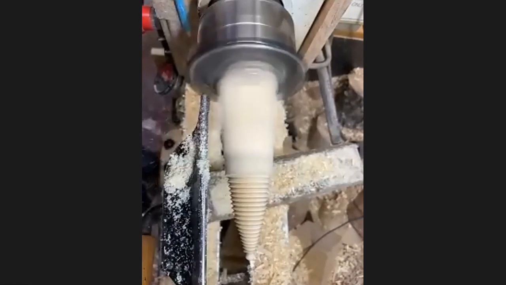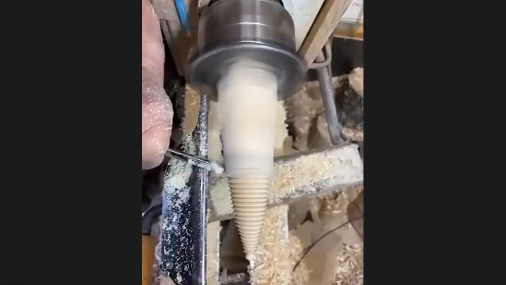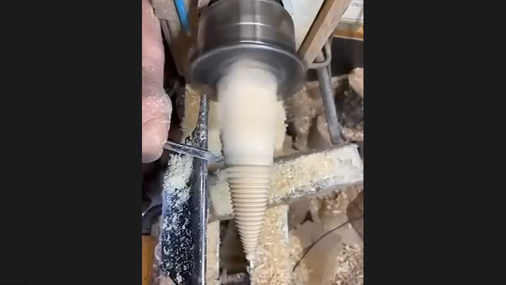Okay, so now what we're going to do is we've got to make the bottom part of the Christmas tree. We're going to have to take some V-cuts to get rid of material.